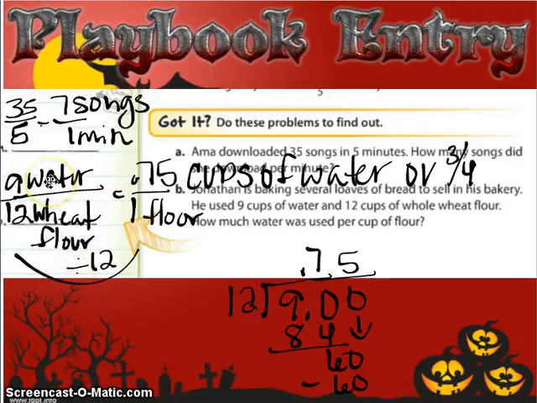We started out with 9 cups of water to 12 cups of wheat flour, but it wants to know how much water was used per cup of flour. So we have to go down to 1 cup of flour. So that tells us what our denominator is. So I'm going from 12 wheat flour to 1 cup of flour, which means I'm dividing by 12 if I set it up as a fraction to equal the equivalent fraction.